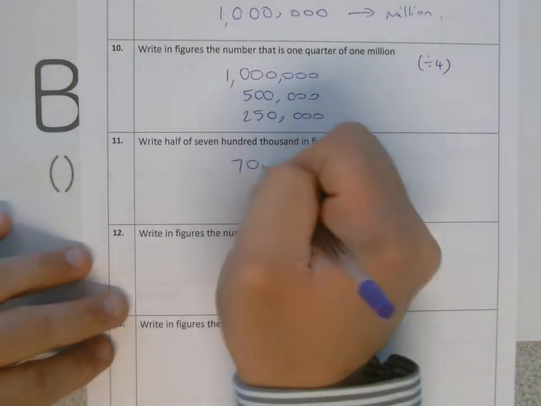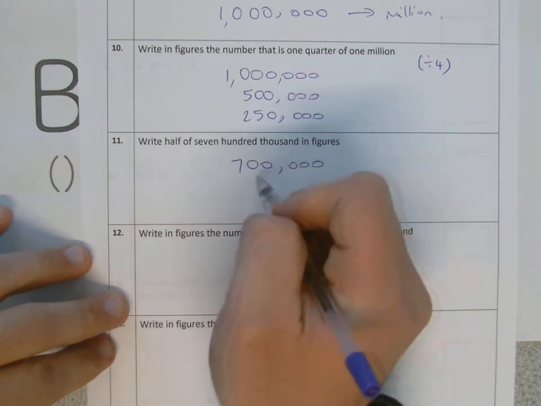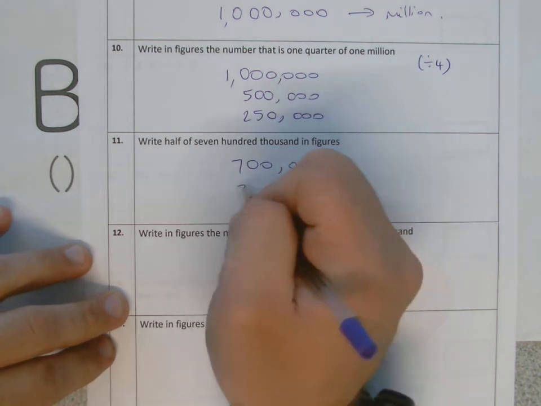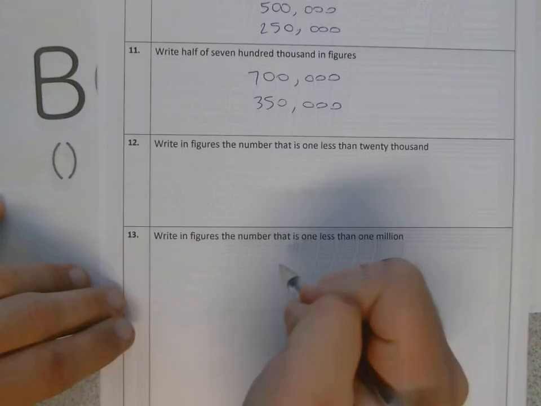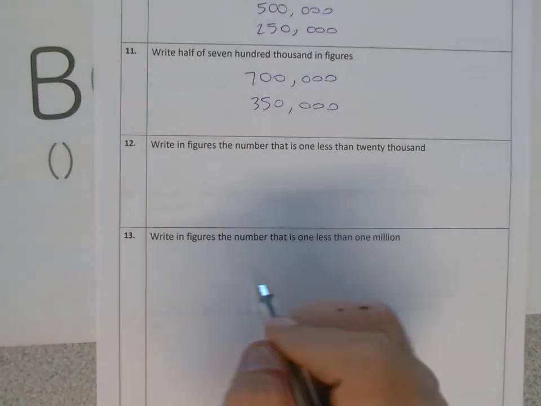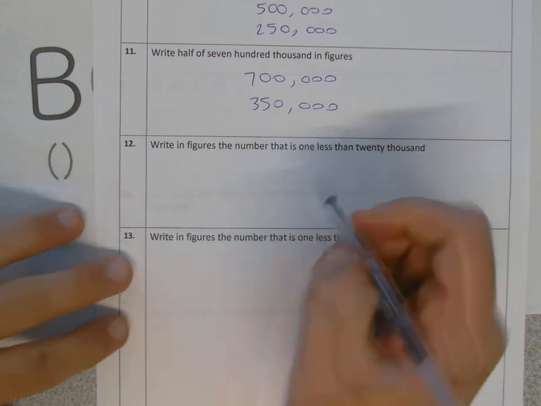Question 11, write half of 700,000 in figures. So again, write down 700,000. Half of 700 is 350. So it'll be 350,000. Question 12, write in figures the number that is 1 less than 20,000.